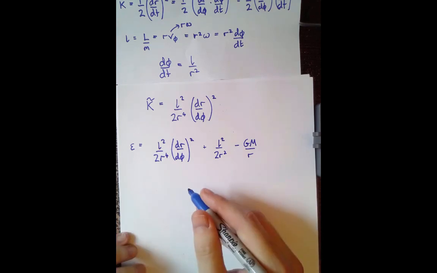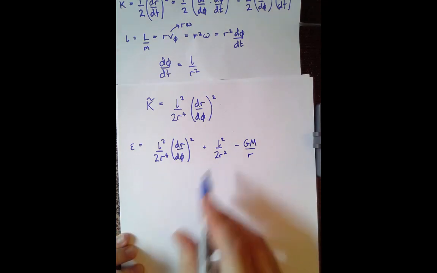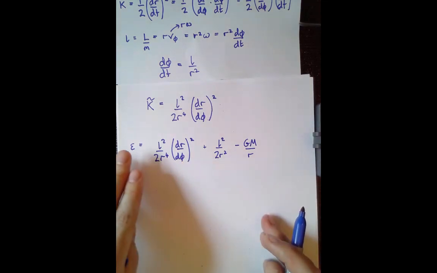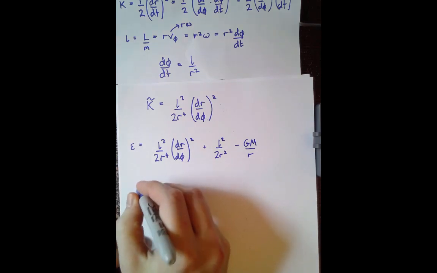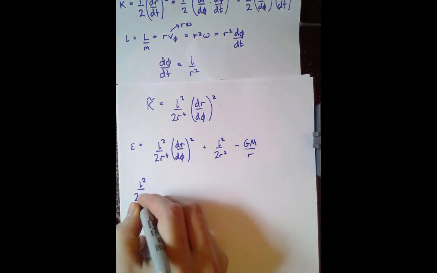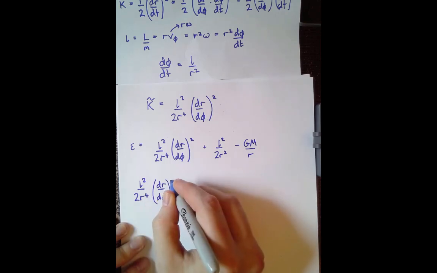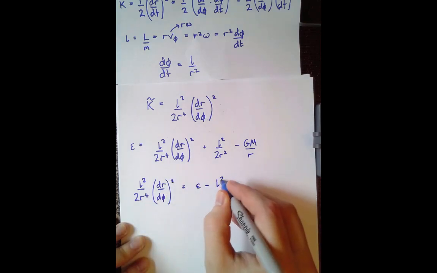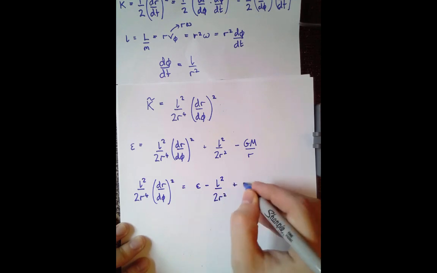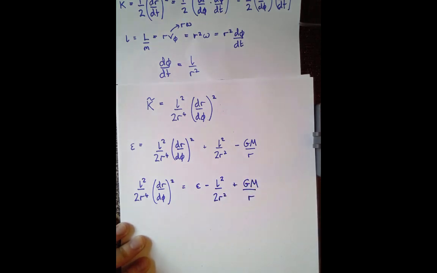Now I'm going to rearrange this equation a little bit. I'm going to move these two terms over to the left-hand side to leave me with l squared over 2r to the 4 times (dr/dphi) squared equal to epsilon minus l squared over 2r squared plus GM over r.